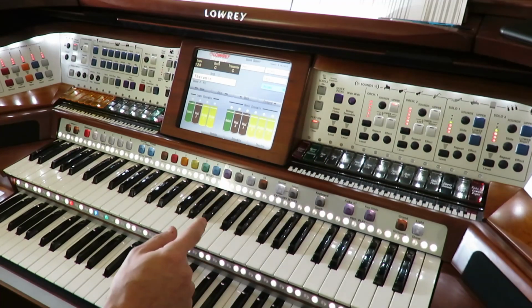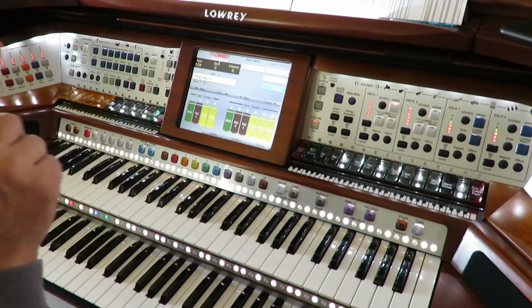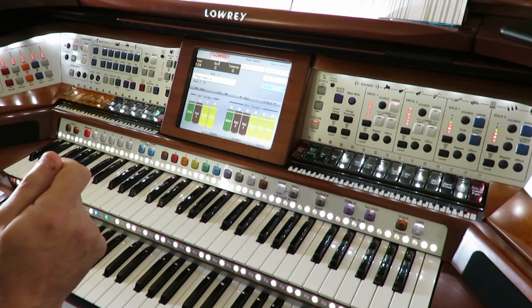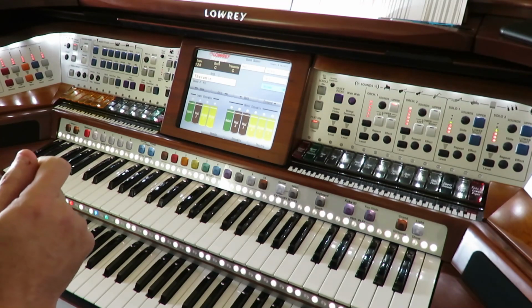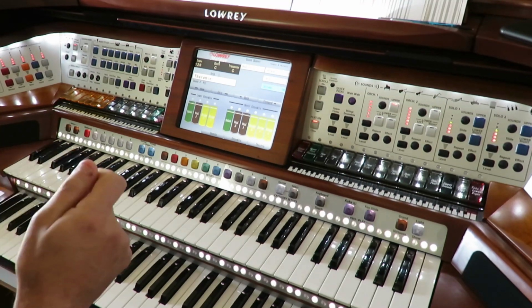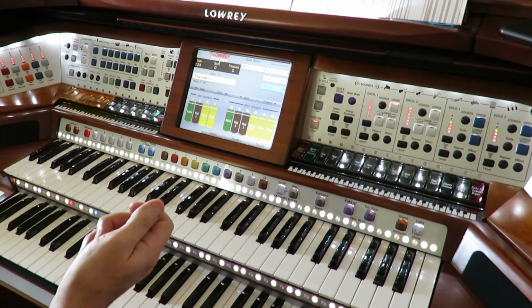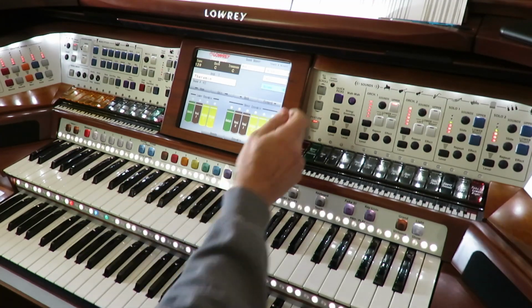If I go to 100, it acts like a decay, but it works off of the release, and it's still going.